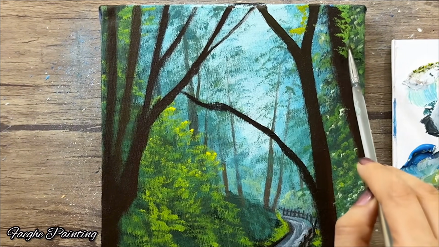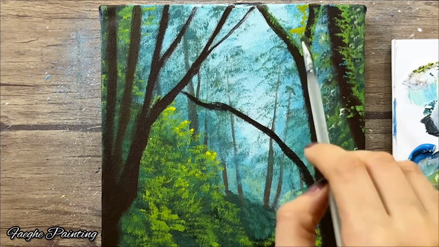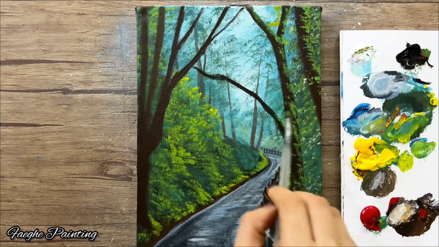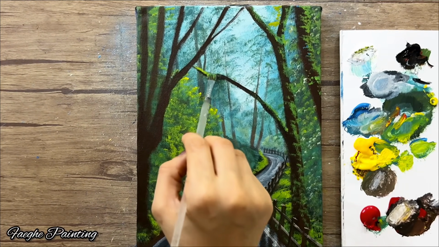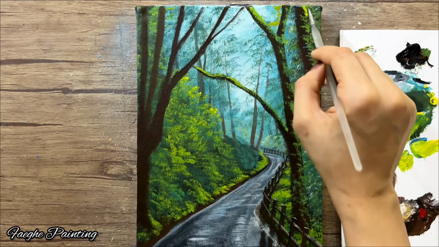Now I begin painting the moss growing along the tree trunks. Using different shades of green, I add soft patches of moss to selected areas of the trunks. The moss helps show the moisture of the forest and gives the trees an older, more natural appearance.